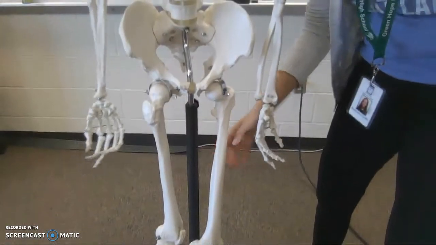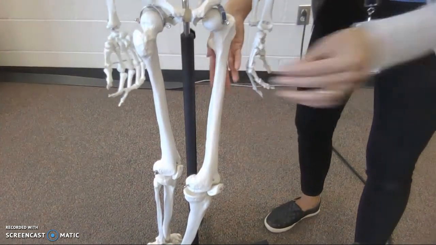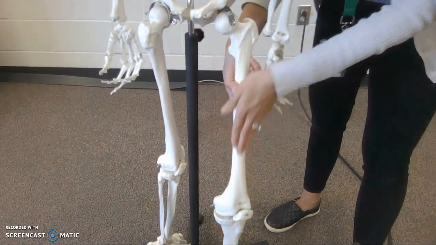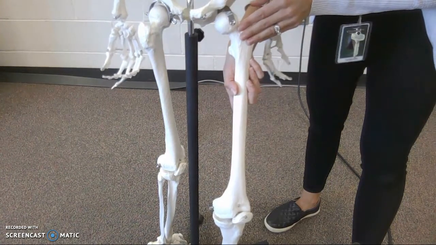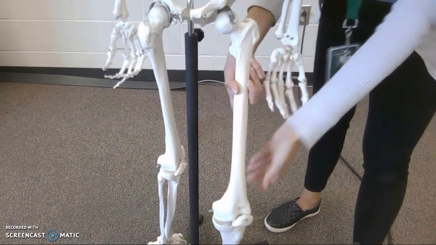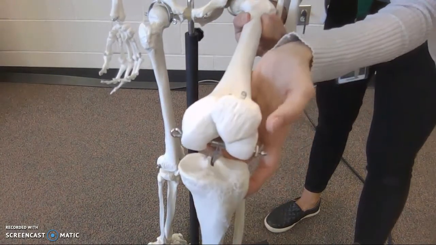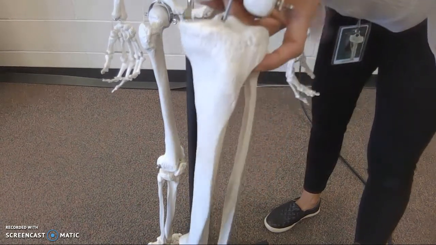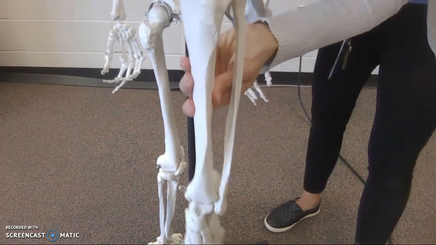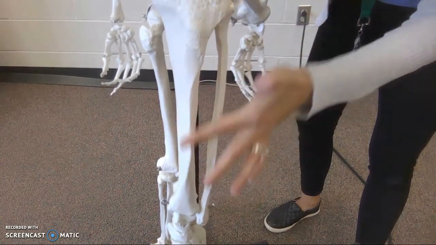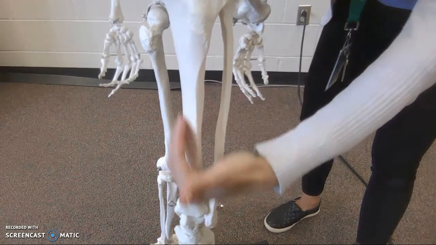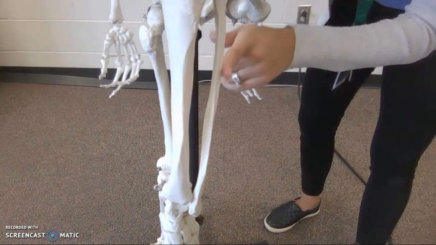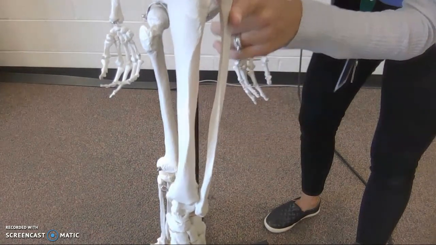Moving on down a little lower, the large bone in our thigh, and in fact the largest bone in the body, is known as our femur. Our kneecap, that bone right in the front, is our patella. The larger of the two bones in the lower part of the leg and the more medial of the two bones is our tibia. The more lateral of the two bones and the smaller of the two is our fibula.